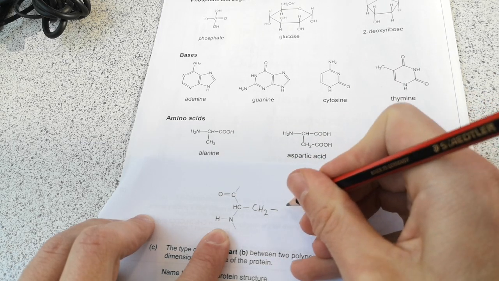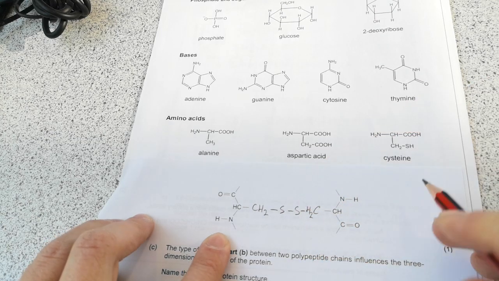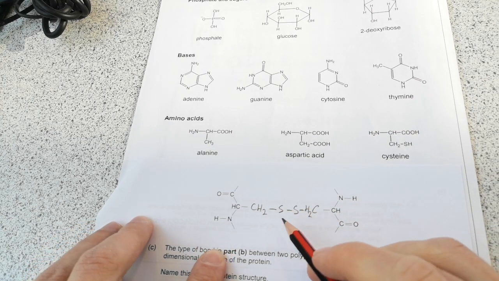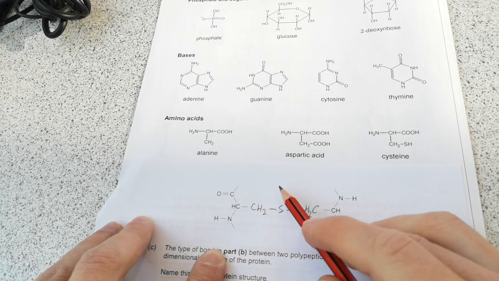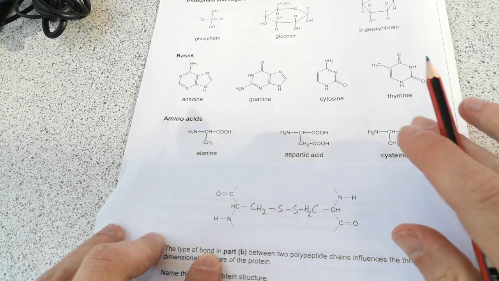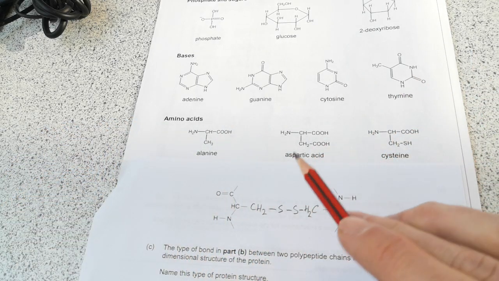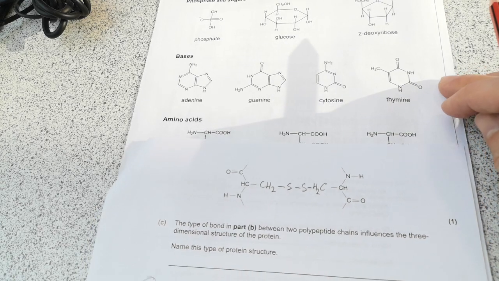And then after that, we're going to form our disulfide bond. Okay, there. All right, the 2 hydrogens get eliminated. We don't need to draw them. Okay, when we form the disulfide bridge, those 2 hydrogens get eliminated.